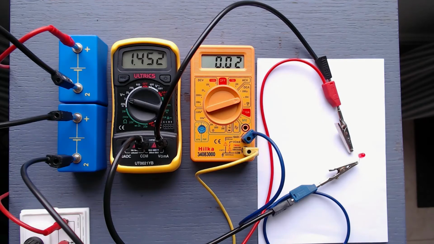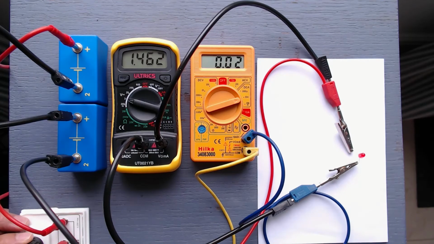I'm just going to go back to the experiment and have a look at the moment when the current begins to rise, and I've changed the ranges so the voltmeter is now on a scale with a maximum of 2 volts and the ammeter has a maximum of 20 milliamps. And at the moment you see we've got 1.452 volts and a current of 0.02 milliamps, and I'm going to increase it very, very slightly.